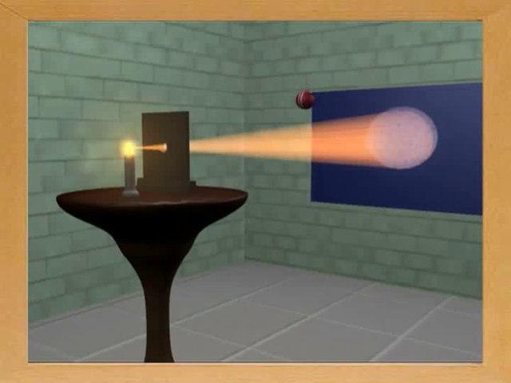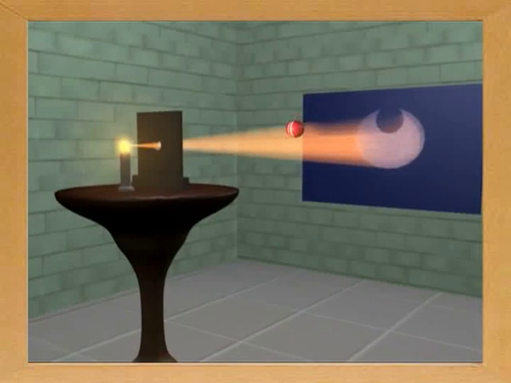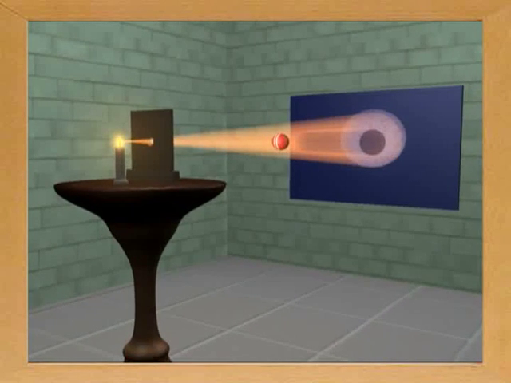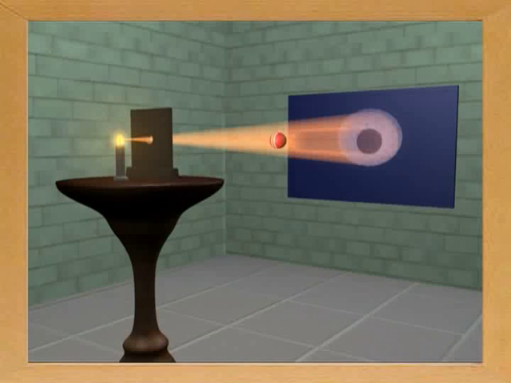Then observe, a shadow similar to the object is formed on the screen. As the object is a ball, a circular shadow is formed on the screen. If we bring the rubber ball near the hole, the size of the shadow increases. If we move the ball a little away from the hole, the size of the shadow decreases.